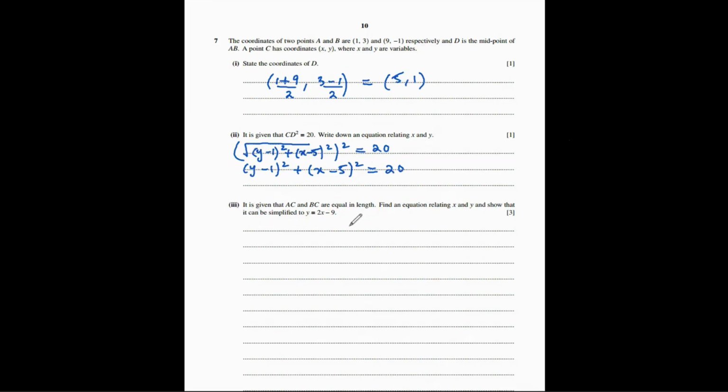Then it is given that AC and BC are equal in length. Find an equation relating x and y. Show that it can be simplified to y equals 2x minus 9. So AC and BC are equal in length. So let's find AC first. That's going to be the square root of (y minus 3) squared plus (x minus 1) squared. Then BC, the square root of (y plus 1) squared plus (x minus 9) squared. Put them equal to each other.